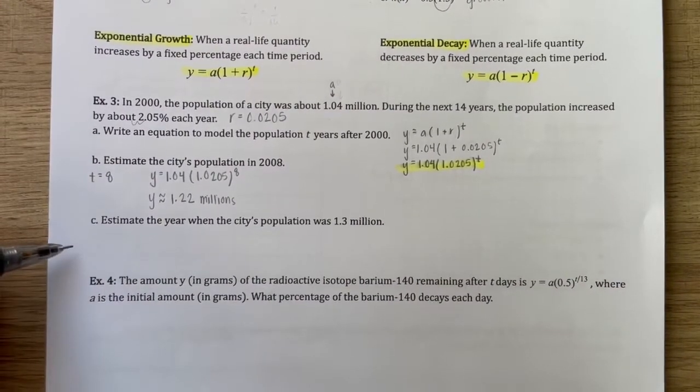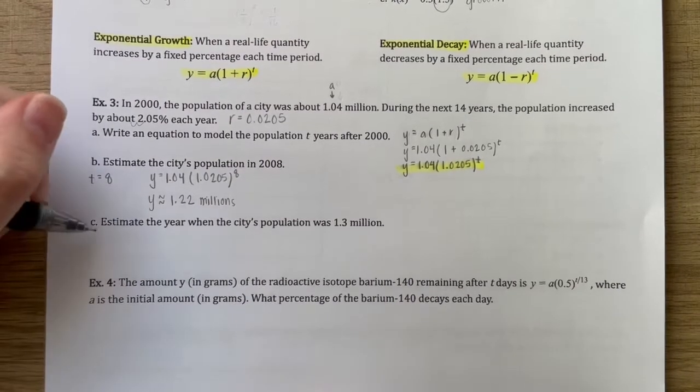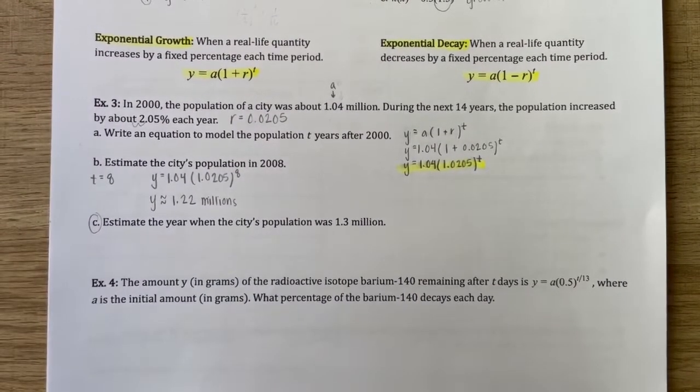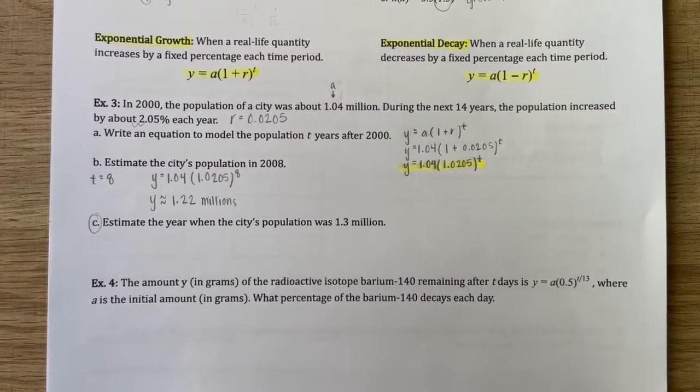So for part C, this is something that I would usually do on Desmos. So when we're in class, I'll go over it on Desmos as well. But obviously for the video, it's kind of difficult. So we'll go over this part in class. And then eventually in this chapter, this is going to be something that we're going to be able to solve for. So estimate the year when the city's population was 1.3 million.